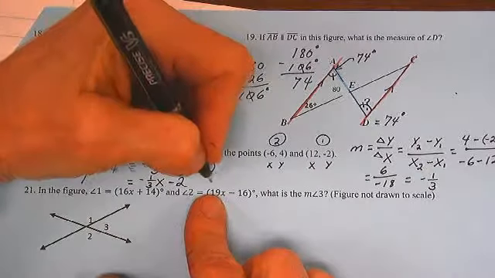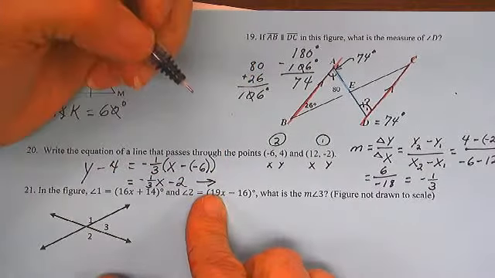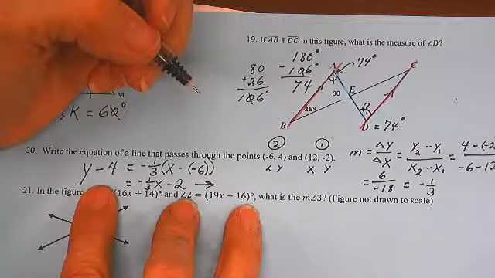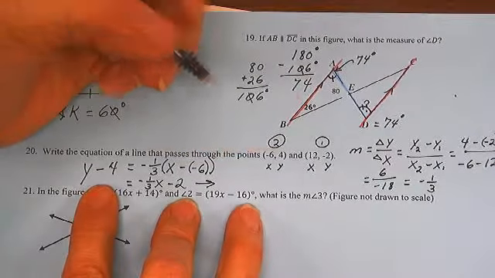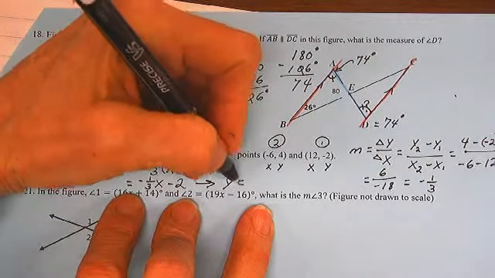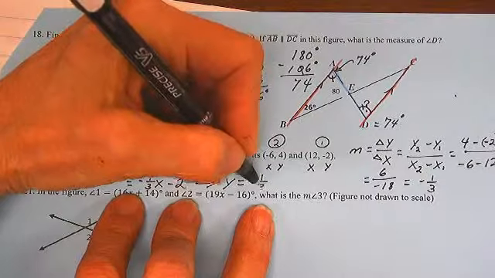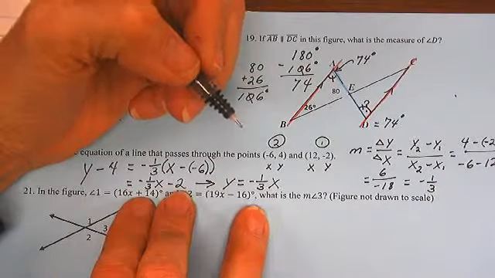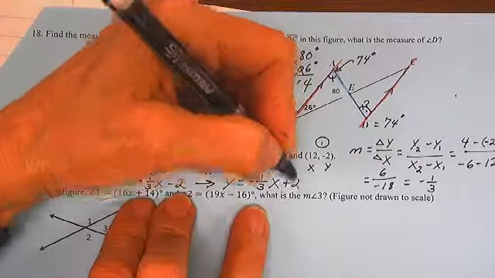And if I want to change this to slope-intercept form, I add 4 to each side so that I have y equals negative 1/3 x, add 4 to each side, plus 2.